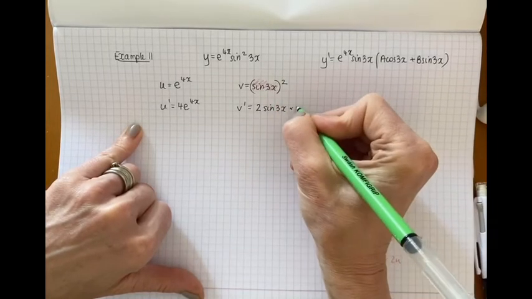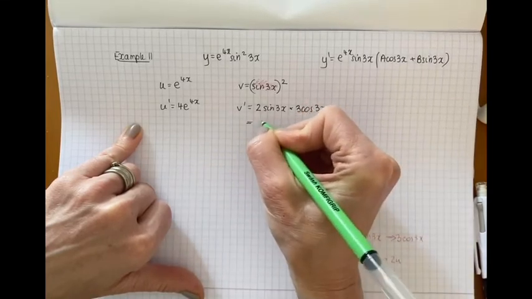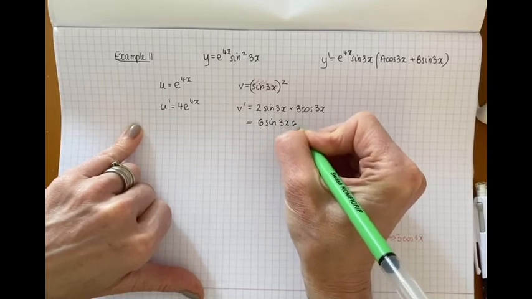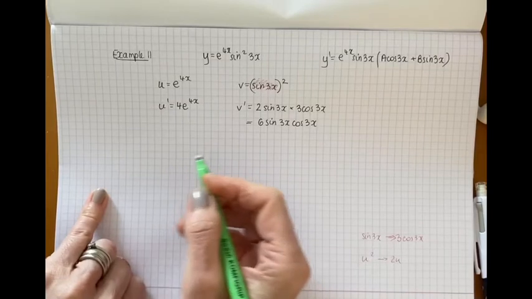So it's multiplied by 3 cos 3x. Tidy it up further is 6 sine 3x cos 3x. Splendid.